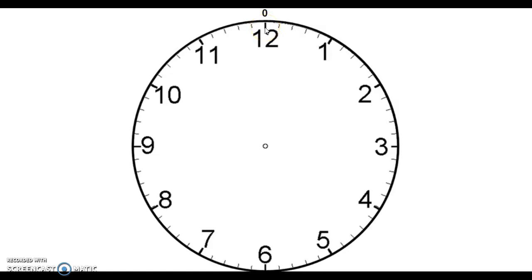Then you can see the little ticks. If this is 0, it's 1, 2, 3, 4. The 1 shows us 5 minutes. Then we keep counting. 6, 7, 8, 9. The 2 shows us 10 minutes. Then we keep going.